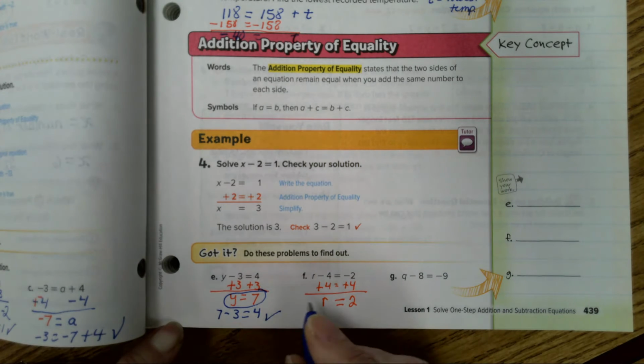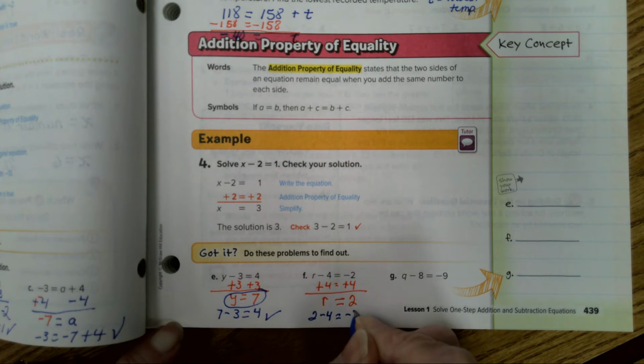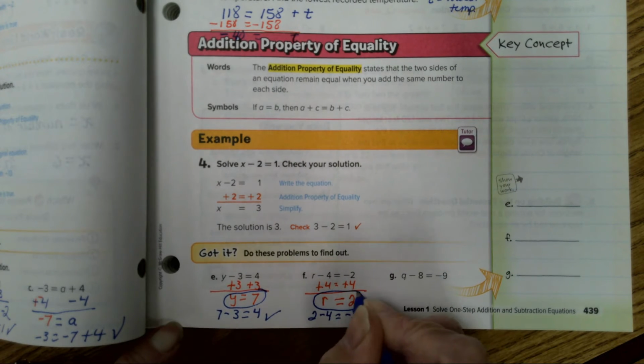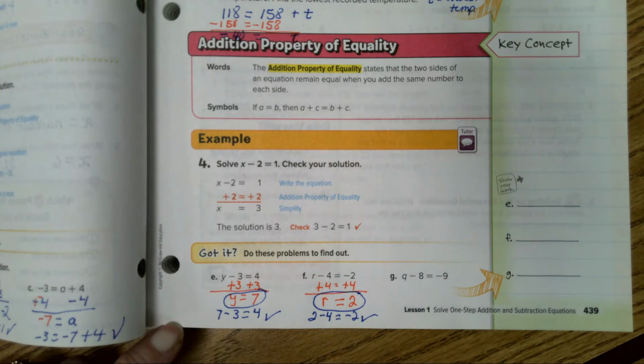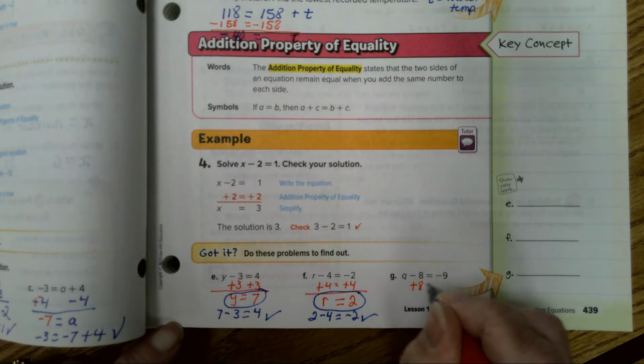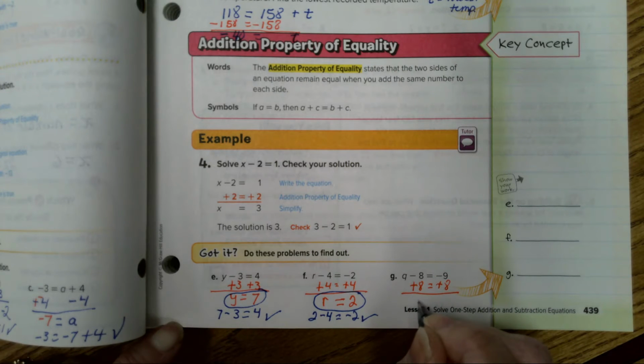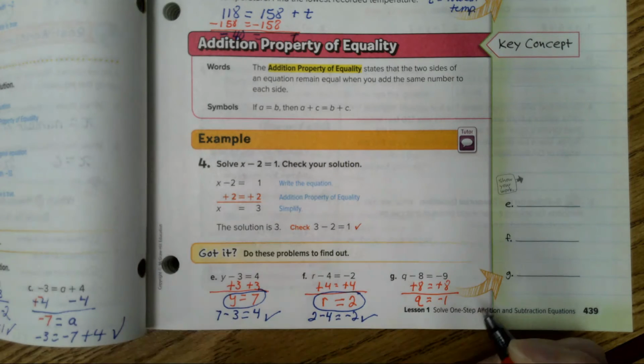Does 2 minus 4 equal negative 2? Yes, it does. And then circle the answer once you know that it is true. To undo subtracting 8, add 8, add 8. Draw your line. Q equals negative 1.